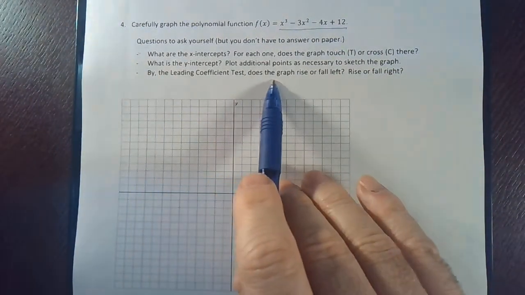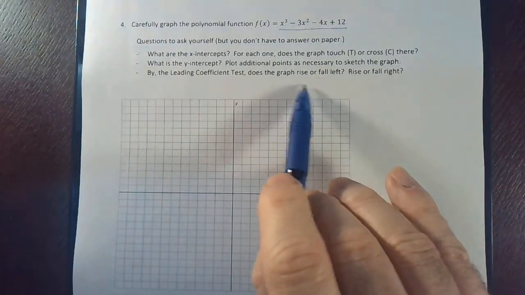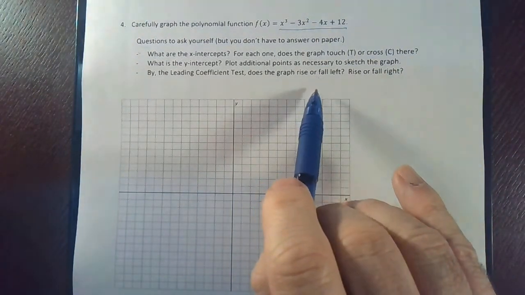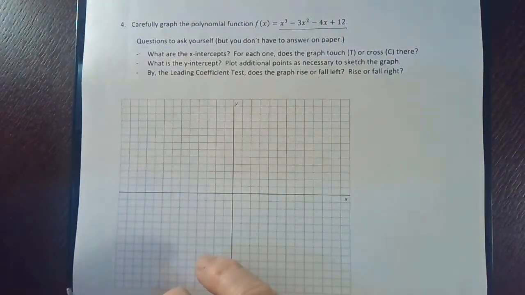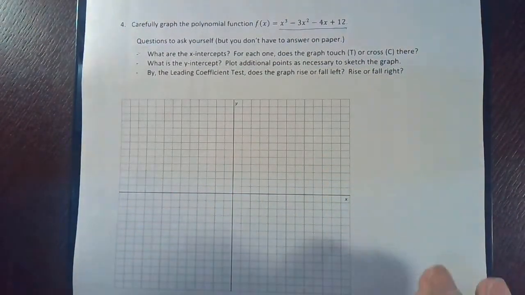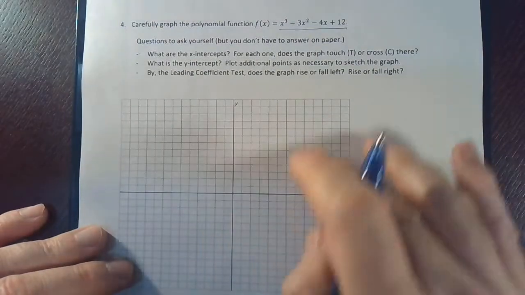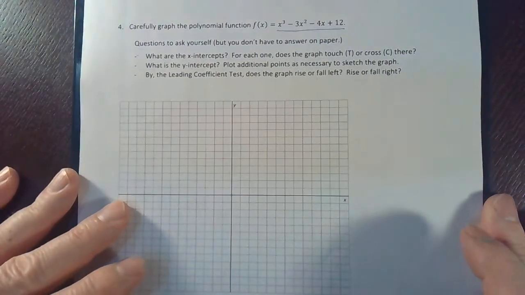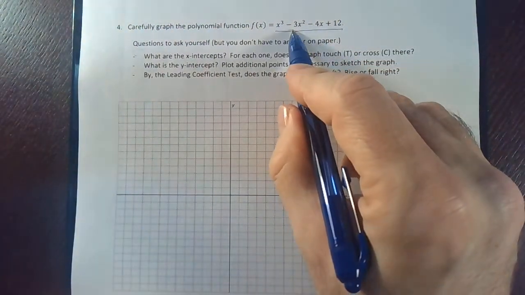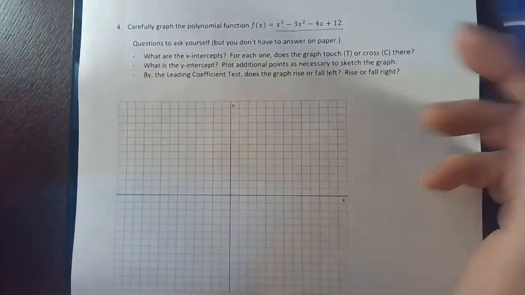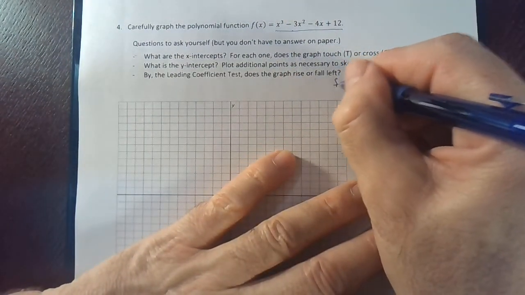Use the leading coefficient test to determine if we have a rise left or fall left, a rise right or fall right. So there are various ways we can do this. You don't have to just plot a big table of 10 or 12 points. Okay, well this one's nice because it'll factor by grouping, which we'll see here in a minute.